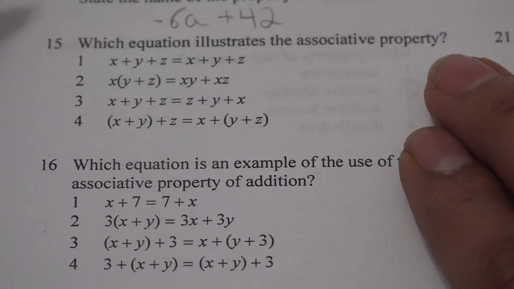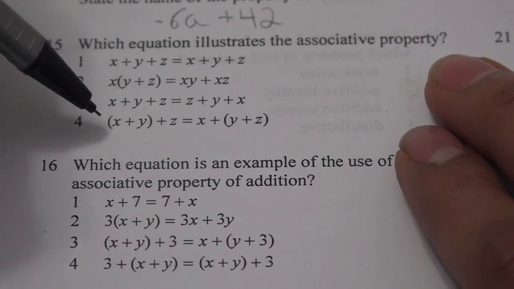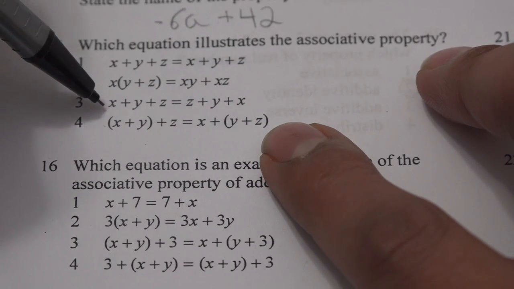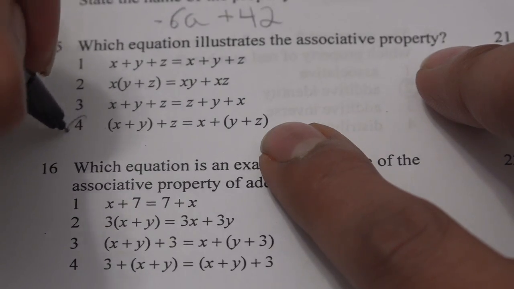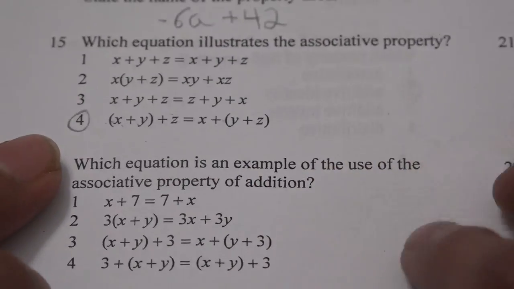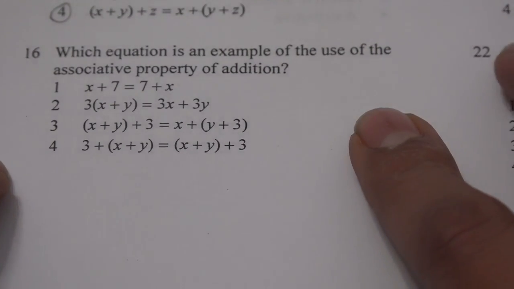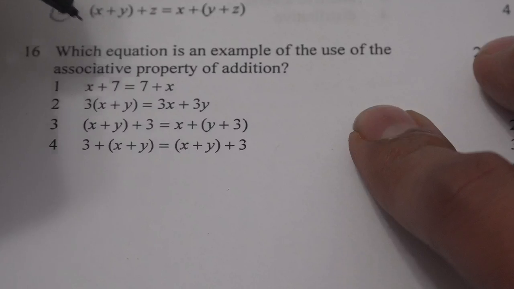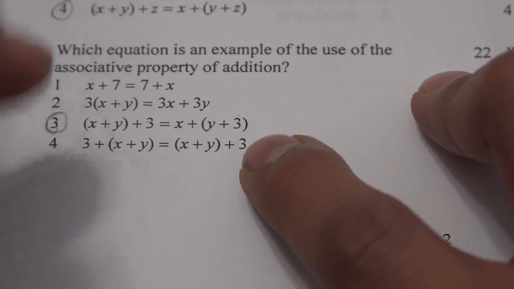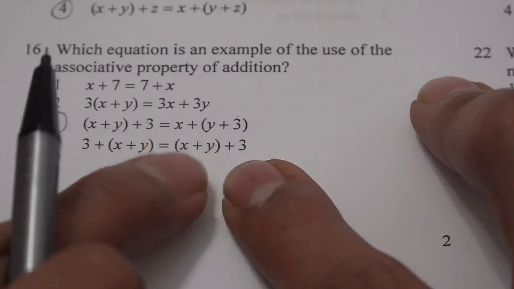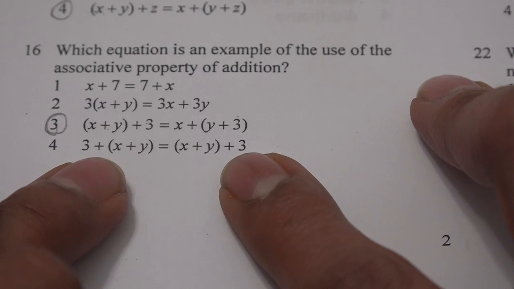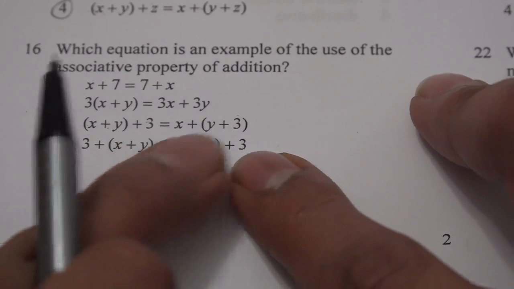Which equation illustrates the associative property? The associative property has parentheses on both sides. This one has parentheses on both sides, but not only that, the order is important. Look, X, Y, Z, X, Y, Z. That's what I was checking for. Which equation is an example of the associative property of addition? Look, parentheses on both sides, and X, Y, 3, X, Y, 3. Don't be fooled by the last one. 3xy and then xy3 is not the same thing. If anything, this could be like the commutative property. Like 3 plus this and then this plus 3.